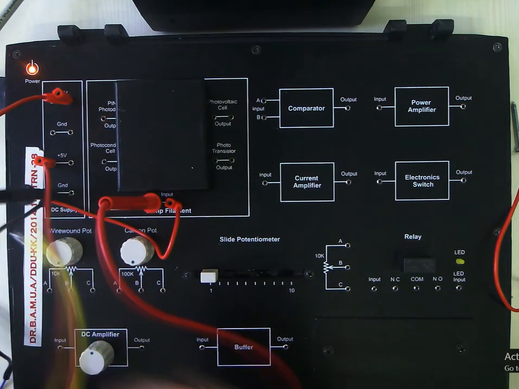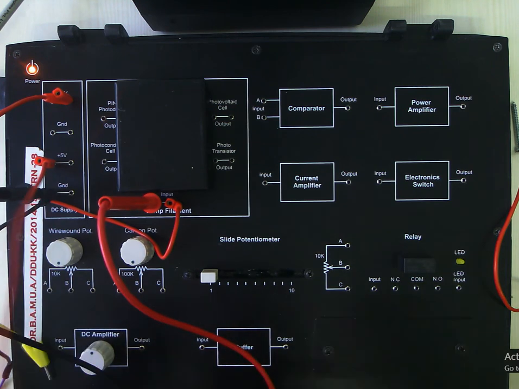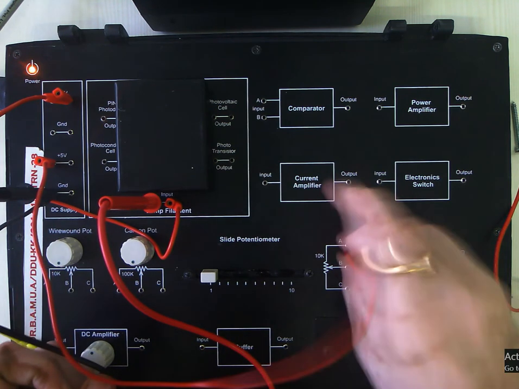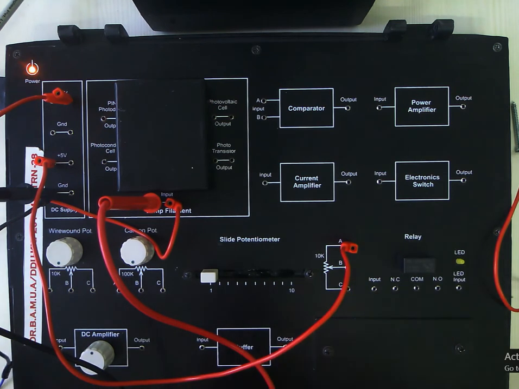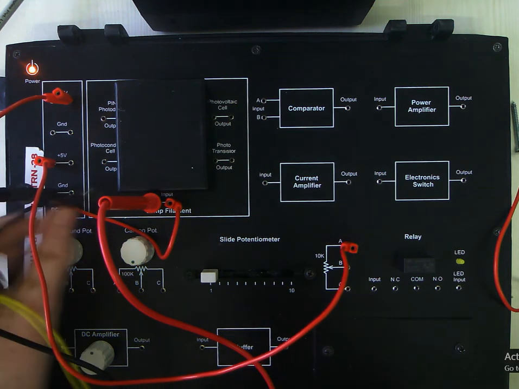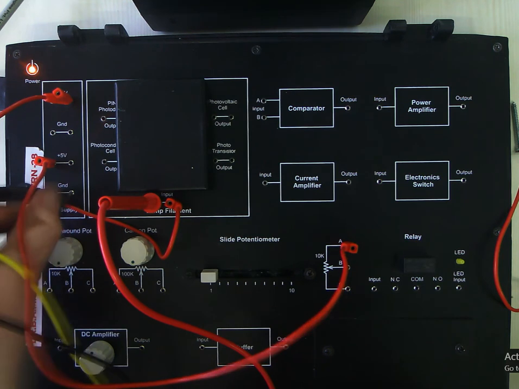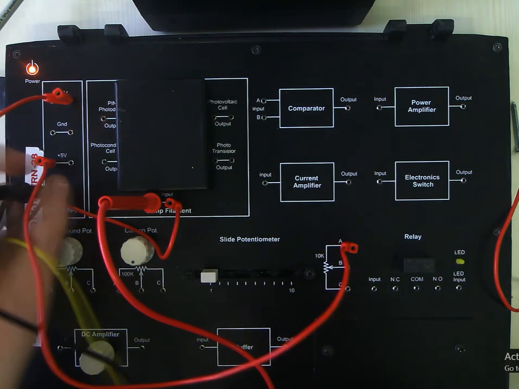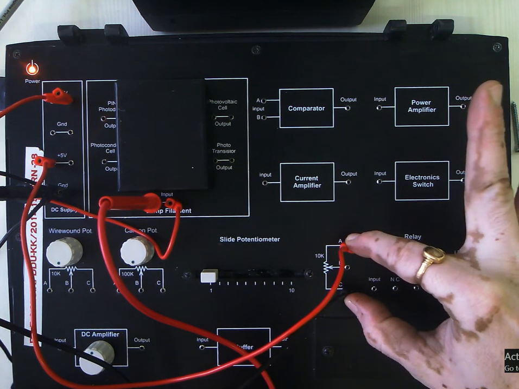So I will get this 5 volt to one terminal of the sliding potentiometer, and we will connect the other fixed terminal of the potentiometer to the ground. So now you see, we will be having 5 volt across the potentiometer.